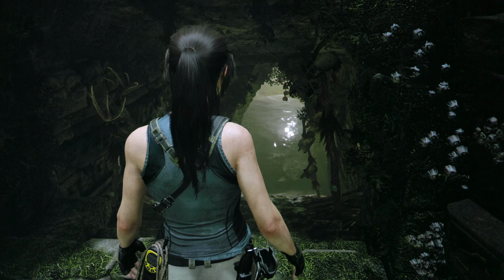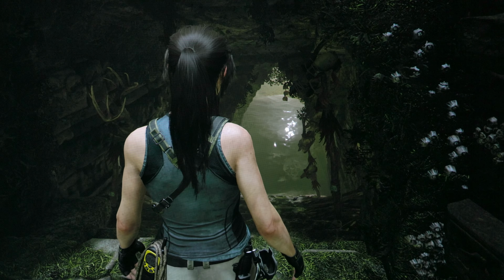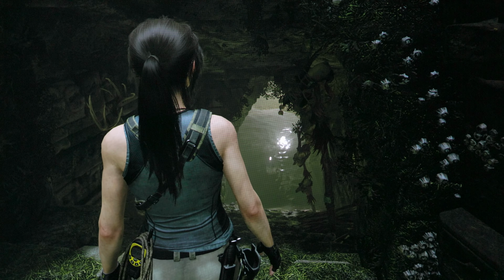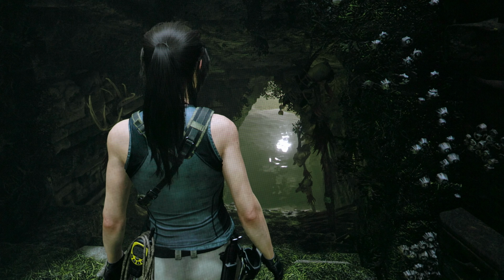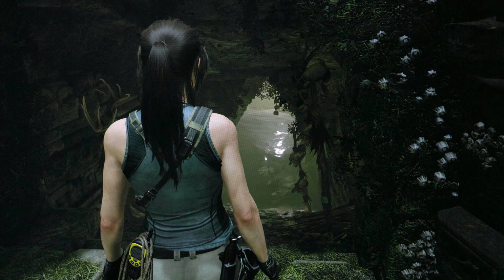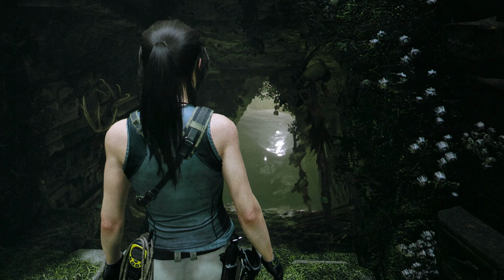Here's another spot. So this spot I'm at right now, it's super dark in this cave, but the lighting hitting her shoulders has got this nice glow to it. And then if you look down here, this glint of light hitting the water is as bright as if it's a real beam of light hitting that.